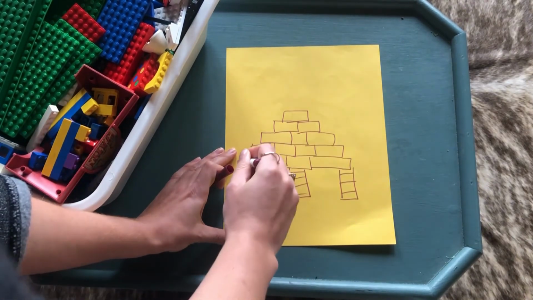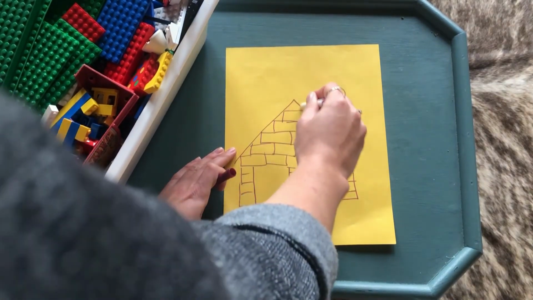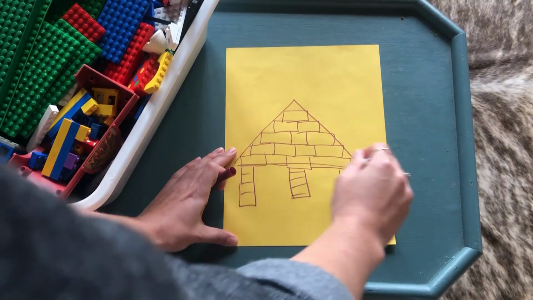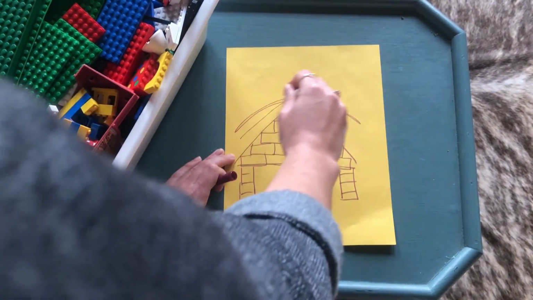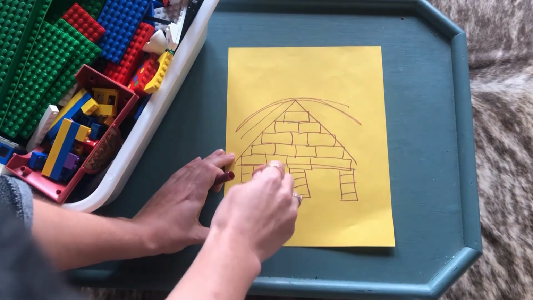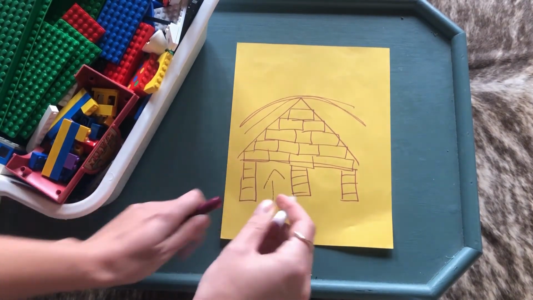You can see that it's made out of the strong and stable shape of a triangle. It has a curve on the roof or a slant to allow the wind to go over top, and it's elevated on stilts.